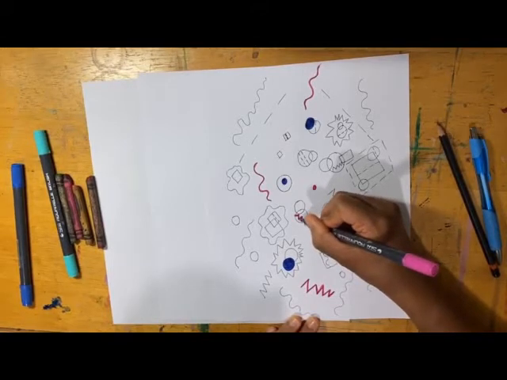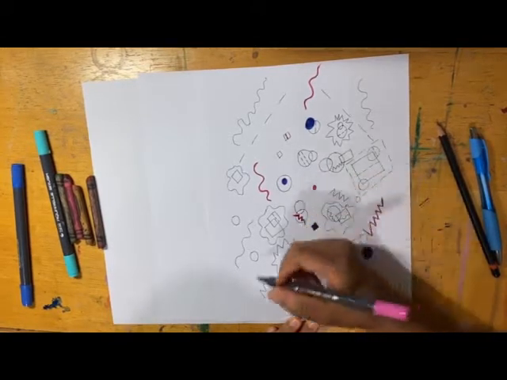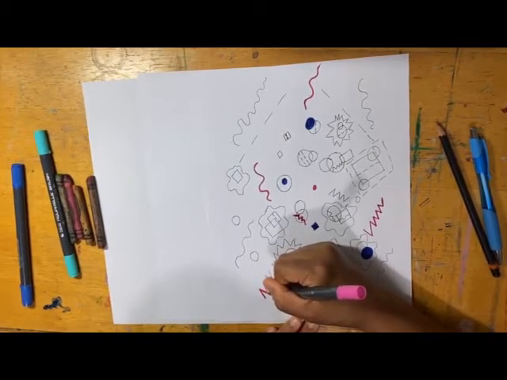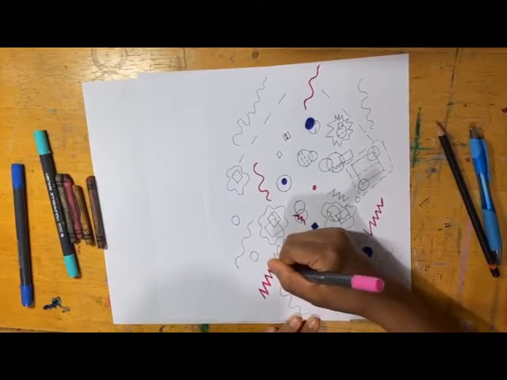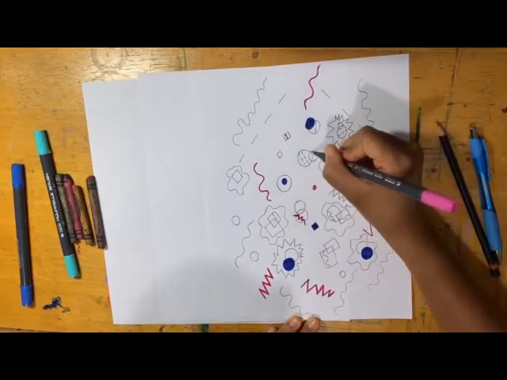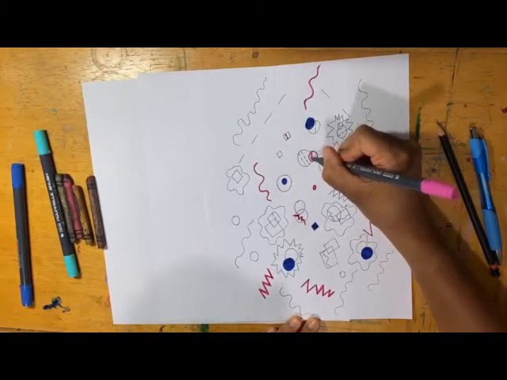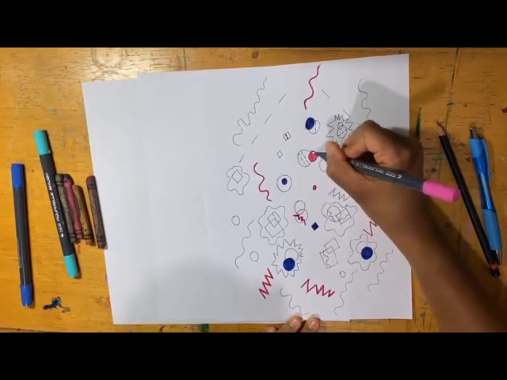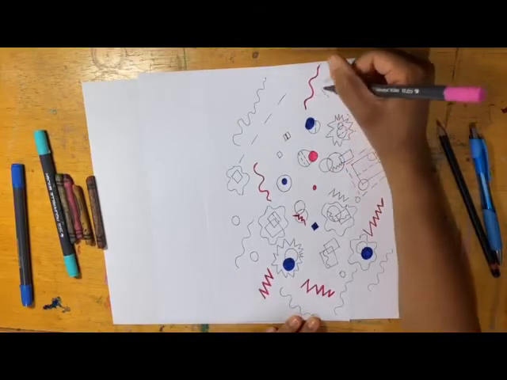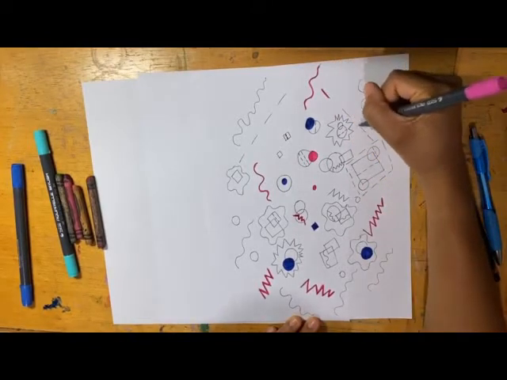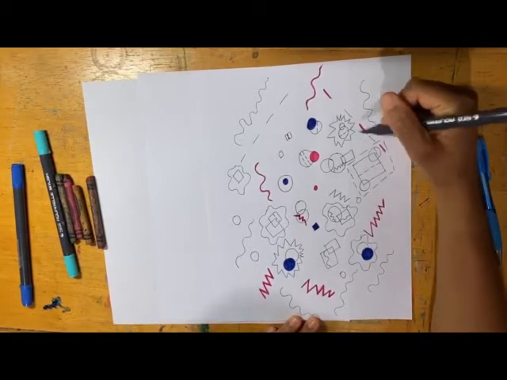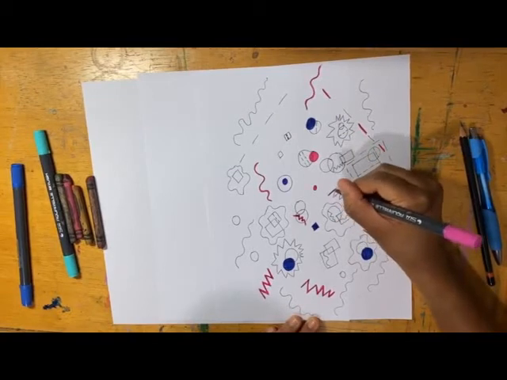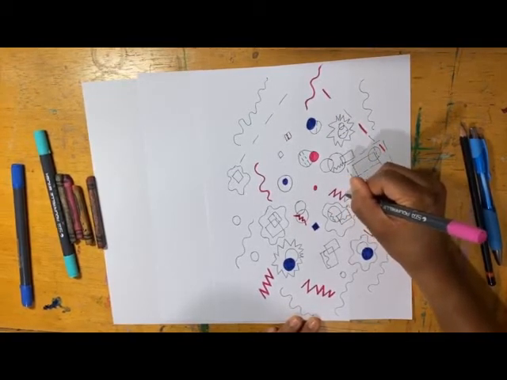I'm coloring in the lines inside of my shapes. I'm moving around my page with the color that I'm using.